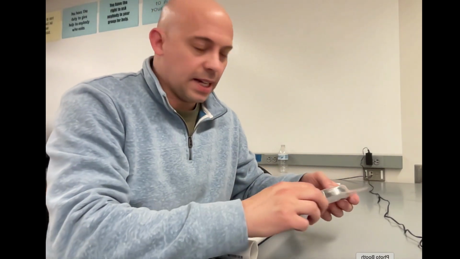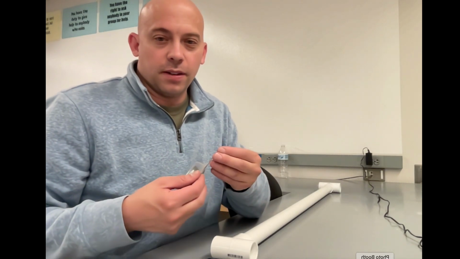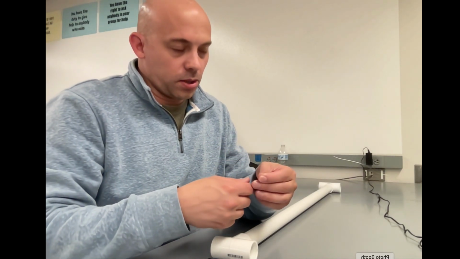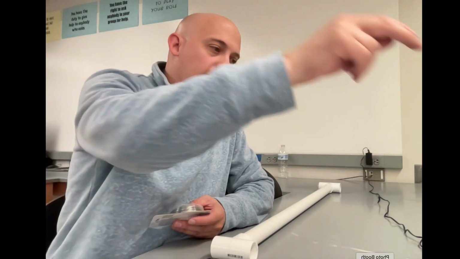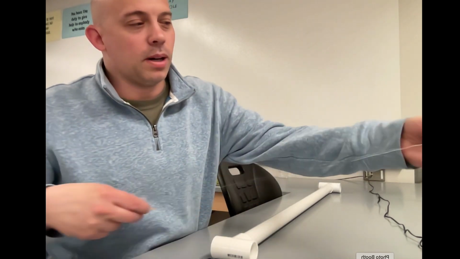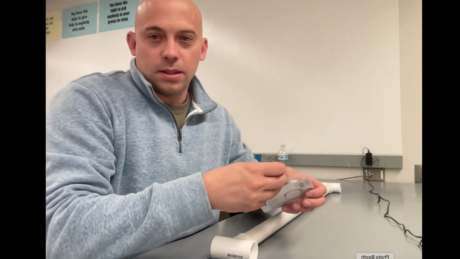Now when you're doing this activity in a lab, it's a good idea to have enough wire so that your wire can go across the table and touch the ground on both sides. And you might want a little more wire than that even. You just don't want the wire to be too short.